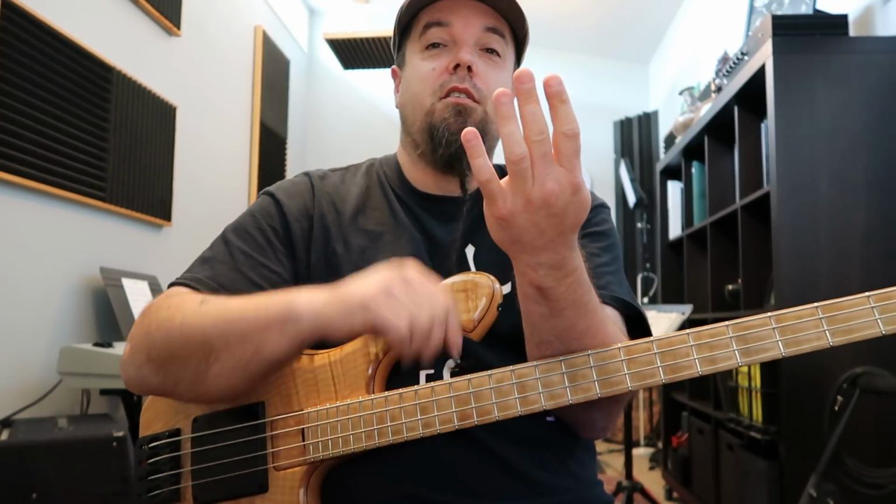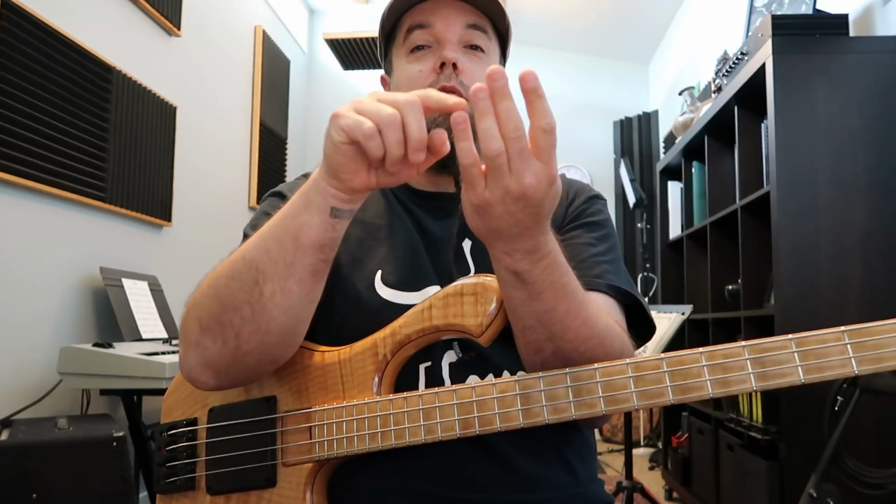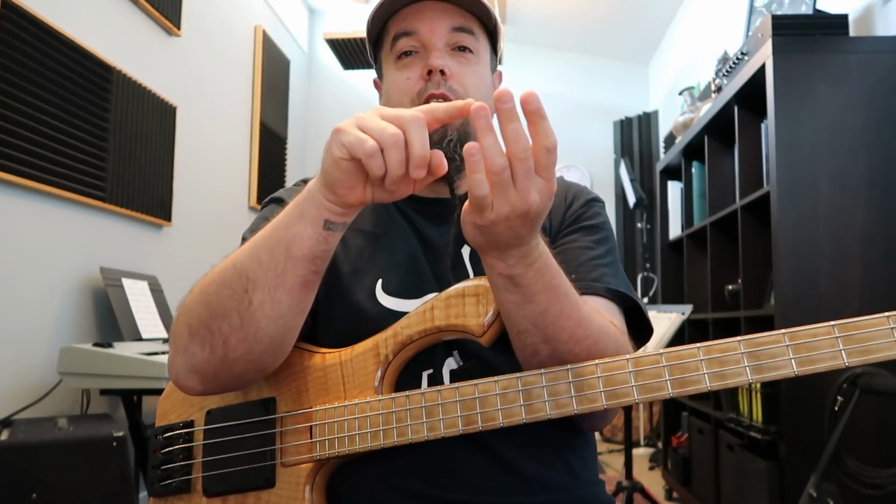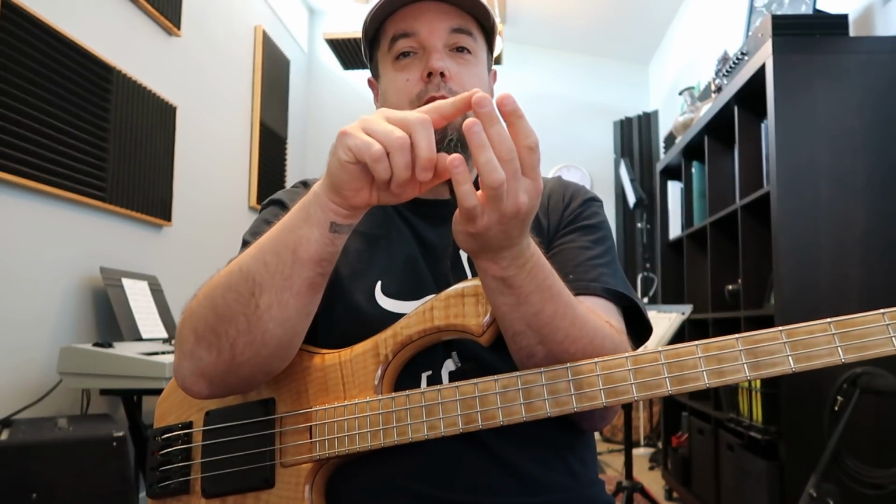And 7s do the opposite. 7s move backwards through the subdivisions, through the 16th note subdivisions. So 1 2 3 4 1 2 3 4, 1 2 3 4 1 2 3 4.